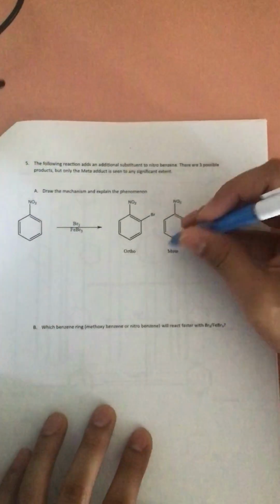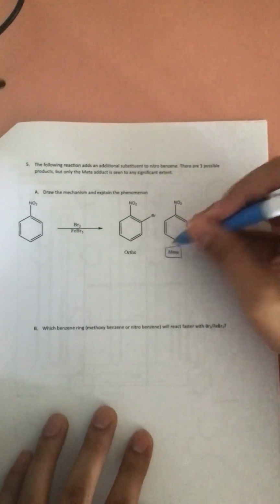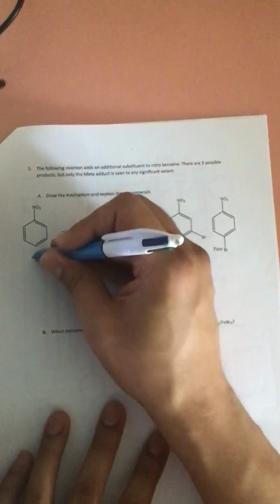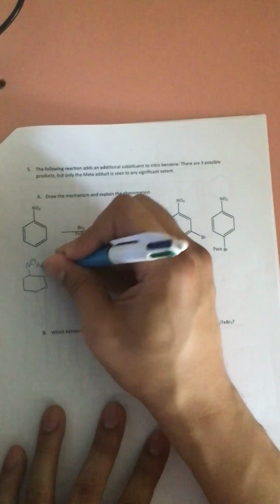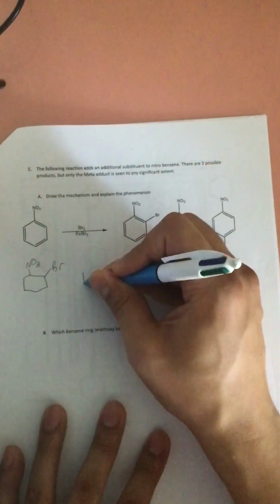All right, for this one we have an electron withdrawing group, a nitro group, and you have a meta director. So again, I'm going to just draw the 3 different intermediates.